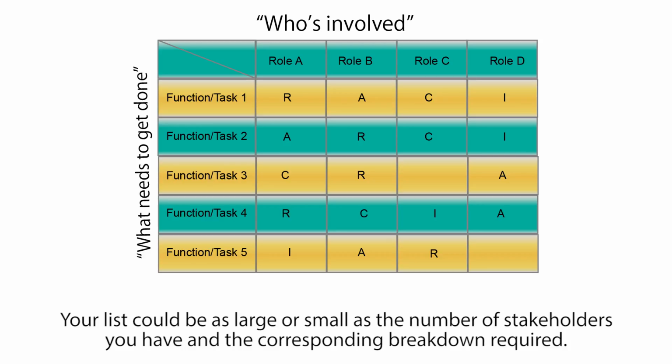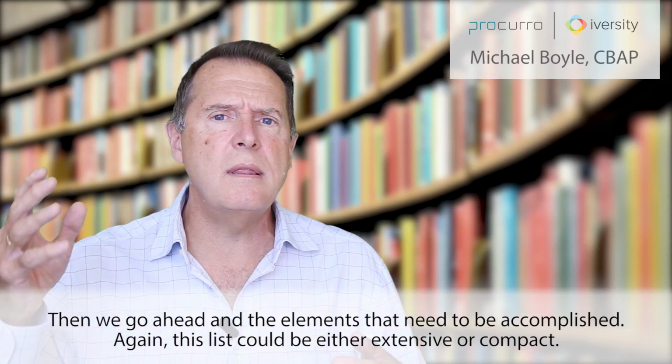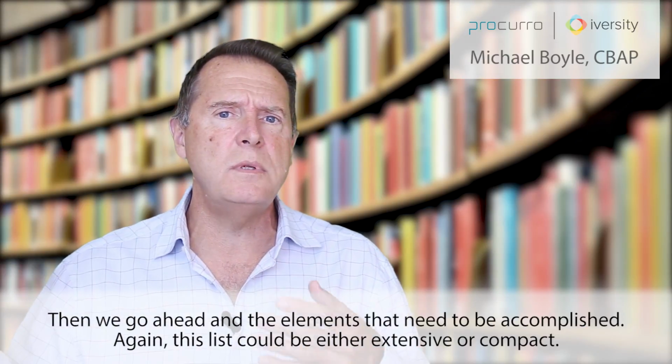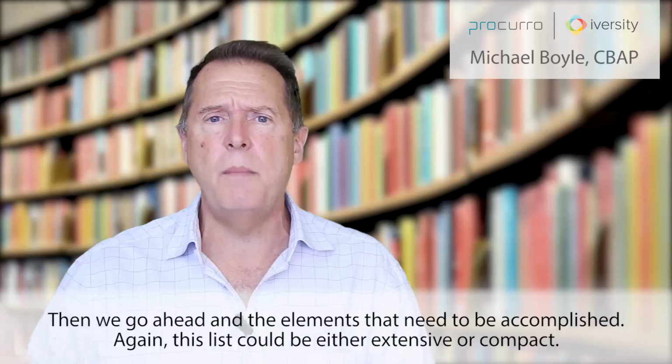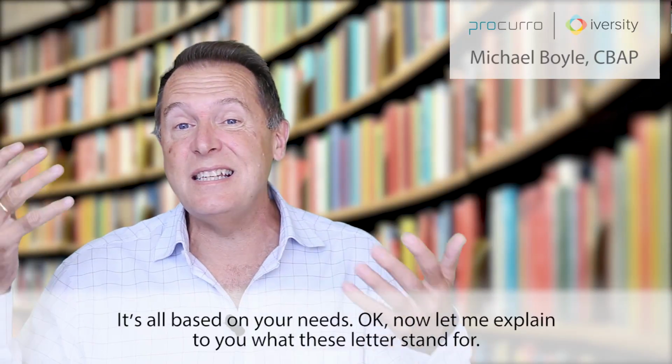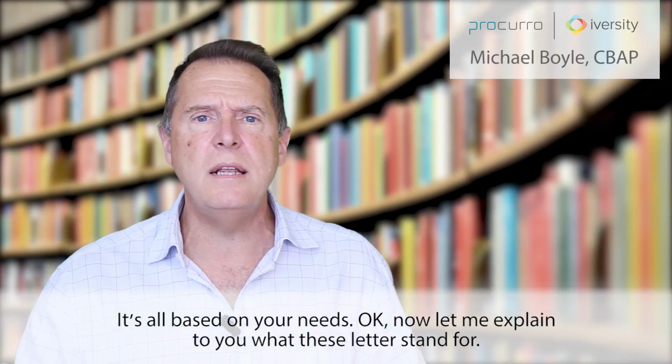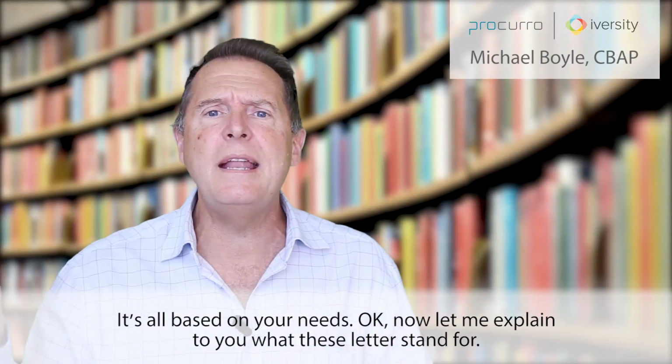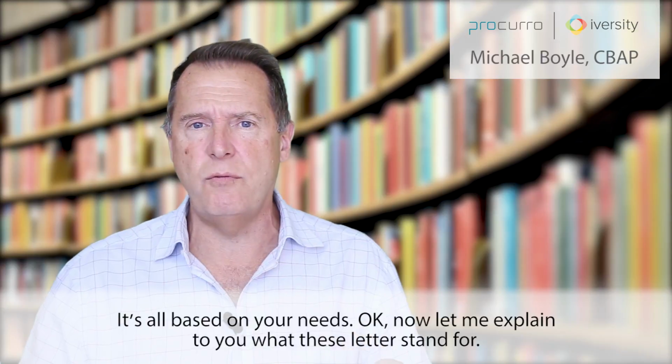Your list could be as large or as small as the number of stakeholders you have and the corresponding breakdown required. Then, the elements that need to be accomplished, we go ahead and put them together. Again, the list can be as extensive or as compact as your needs. So now let me go ahead and explain what these letters stand for.